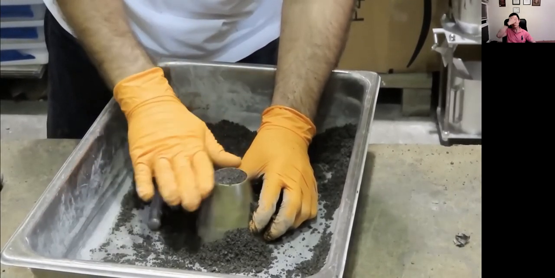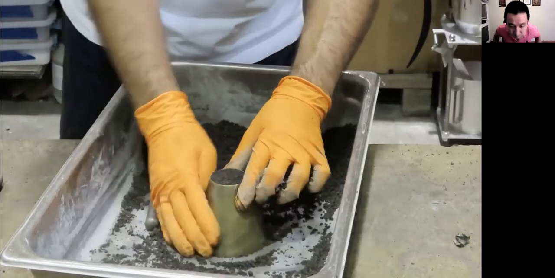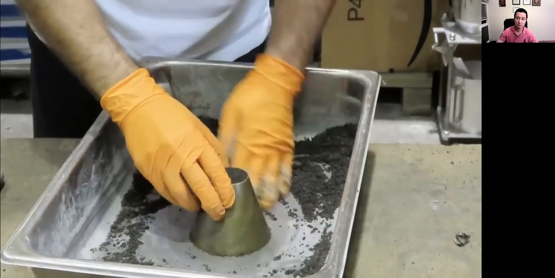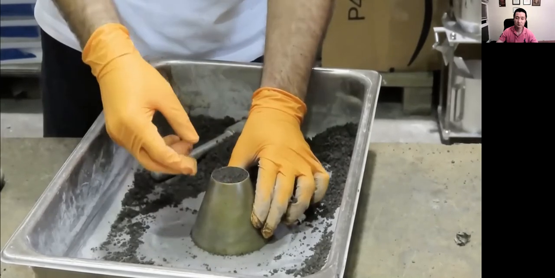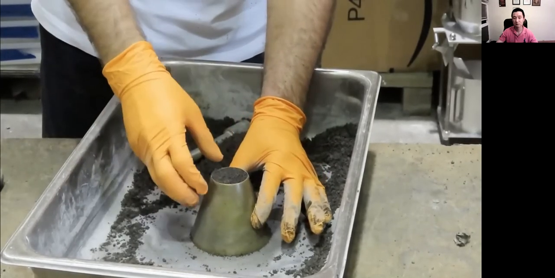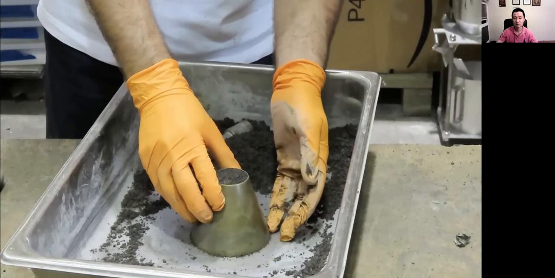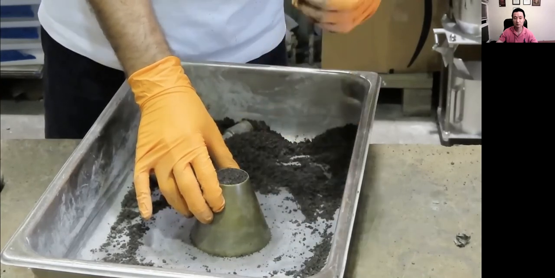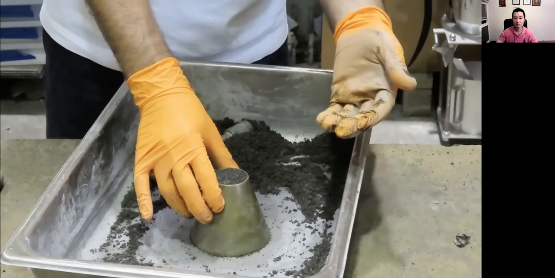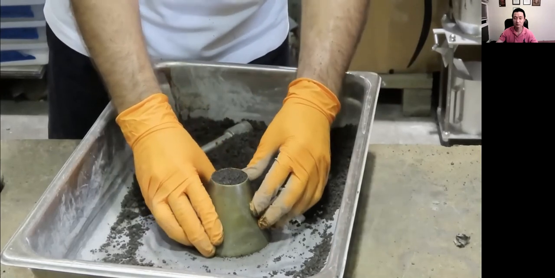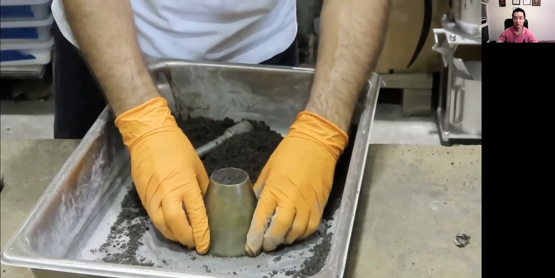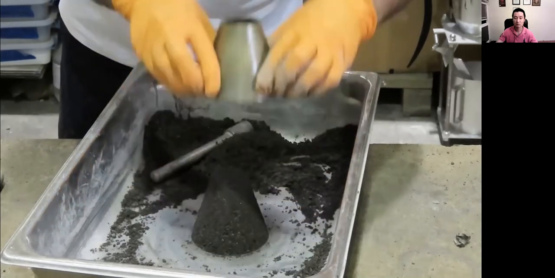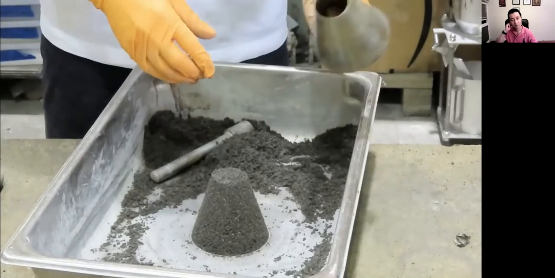Okay, and then get rid of the excess of your fine aggregate. I'm going to pull it up. If the aggregate maintains the shape of the mold, it means that I need to keep drying my aggregate. If it collapses, it means that that's enough, and the aggregate is in SSD condition. So I gently pull it up. As you can see, it's nice and beautiful, like my cone.